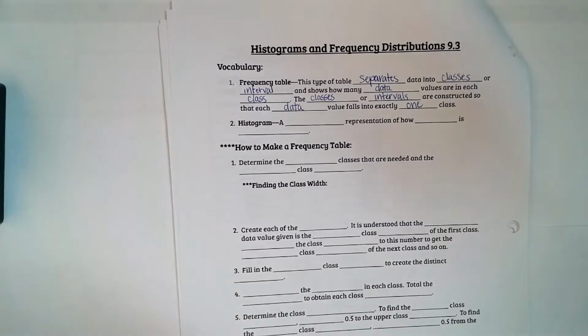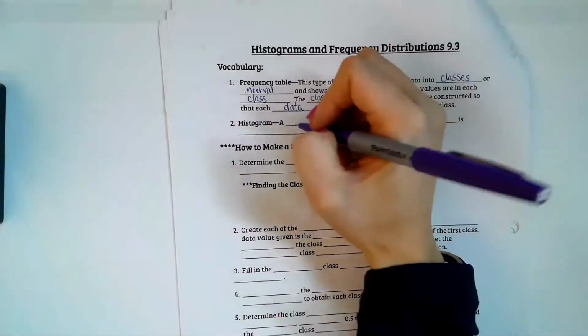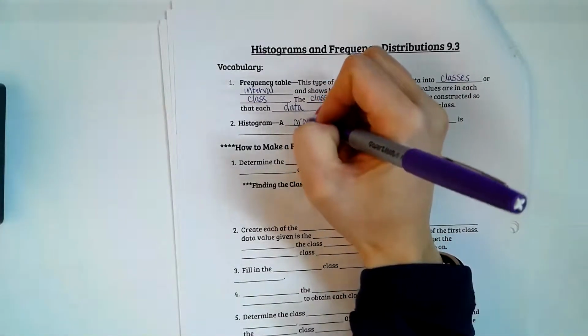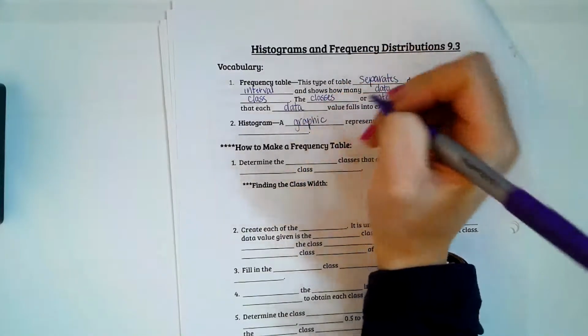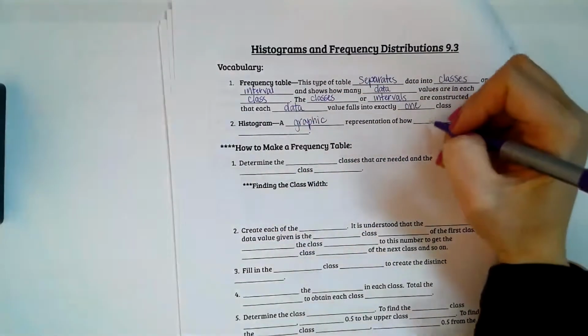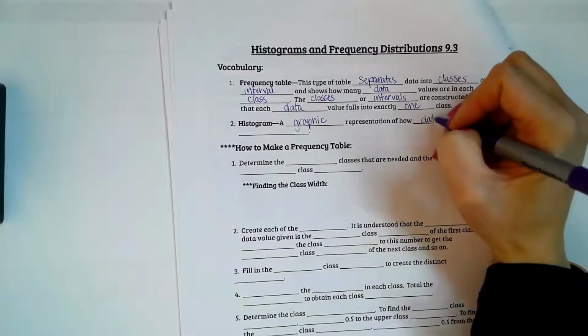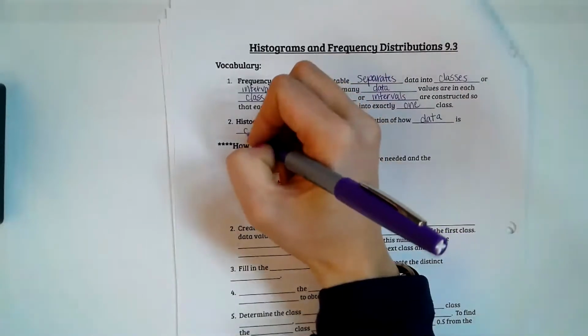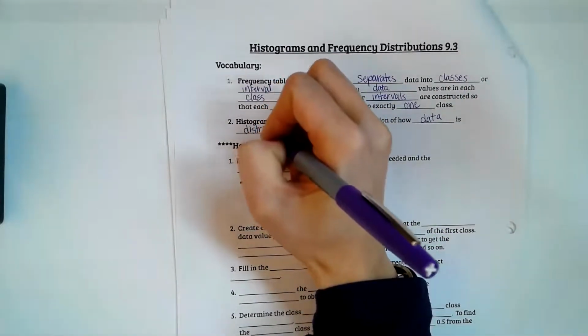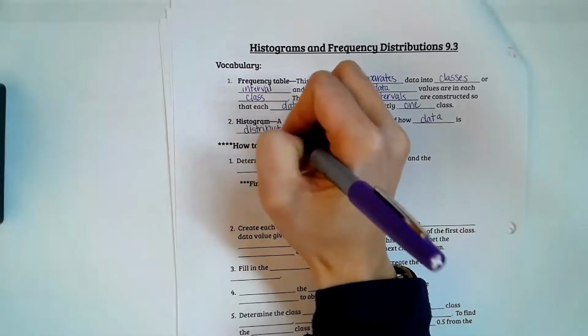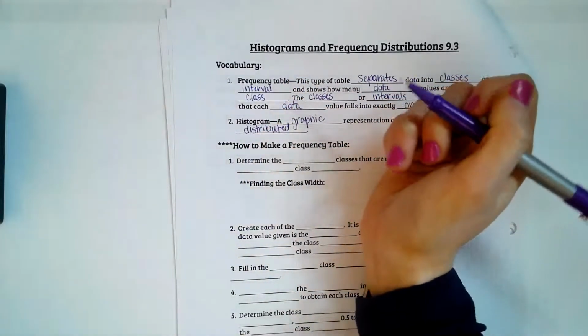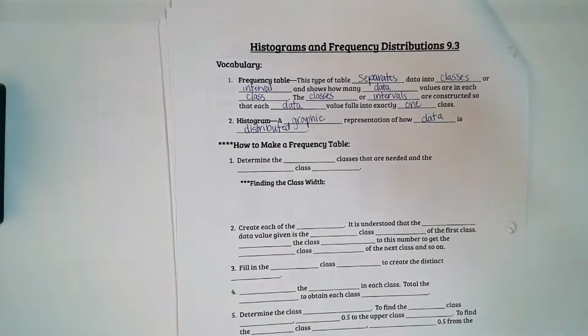Then a histogram is a graphic representation of how your data is distributed. It's actually going to look a lot like your bar graphs, but how to get them is completely different.